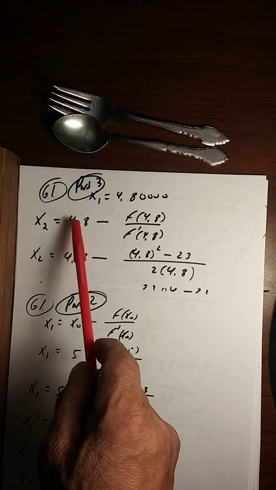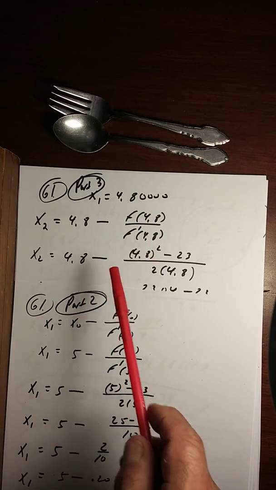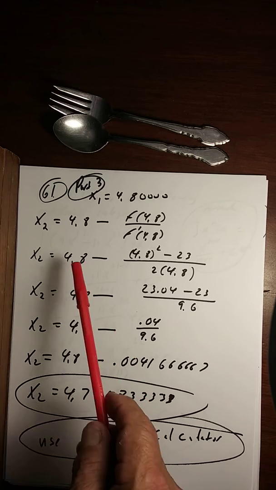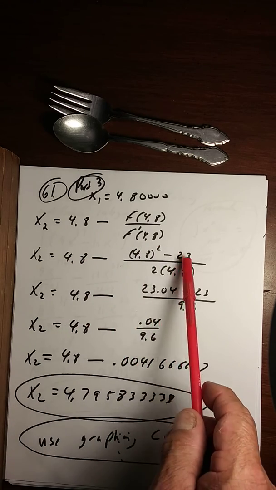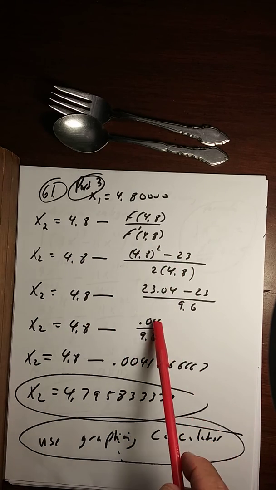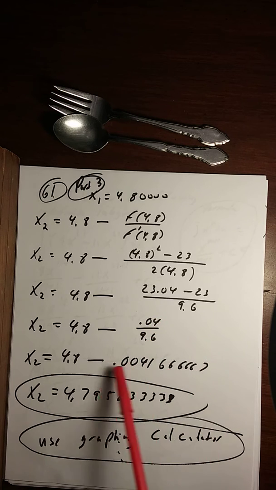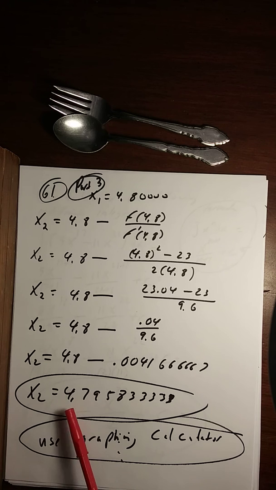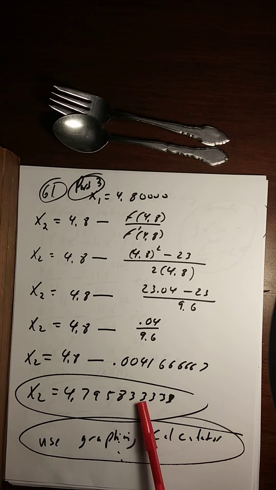x2 is x1 minus f of x1 over f prime of x1. So we have 4.9 minus 4.9 squared minus 23 over 9.8. That's going to be 24.01 minus 23, 1.01 divided by 9.8 is this number. Subtract those two numbers, and you're going to get 4.7958333. You can use a calculator to get the rest of those numbers over there.